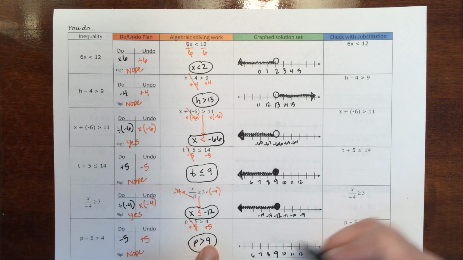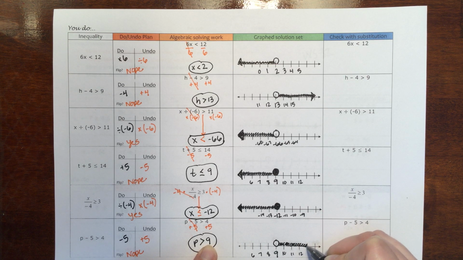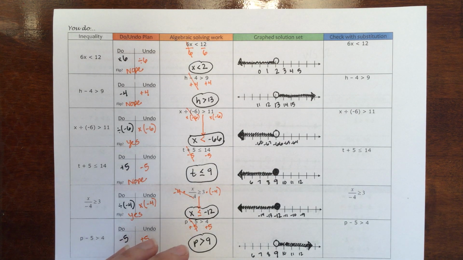P's that are greater than 9. Open circle at 9. And values that are greater. Now I'm going to use my number lines to check my work.